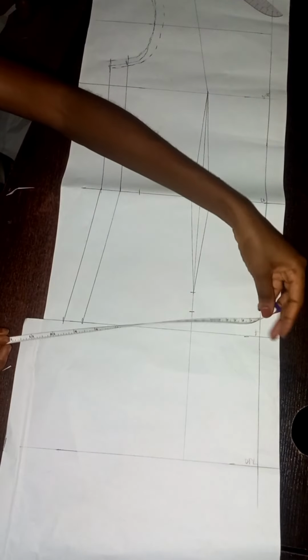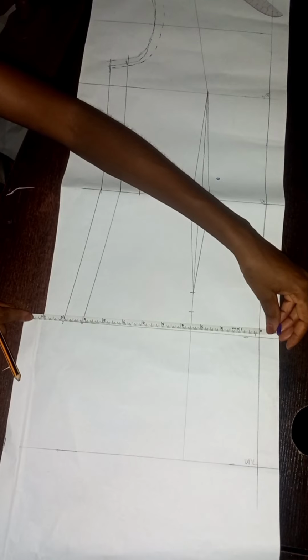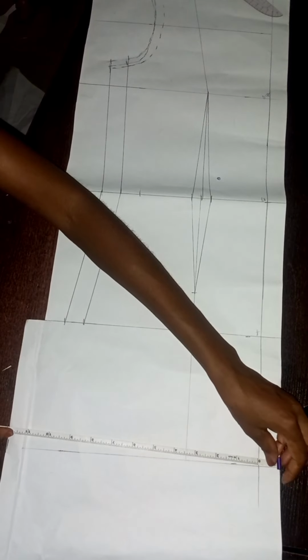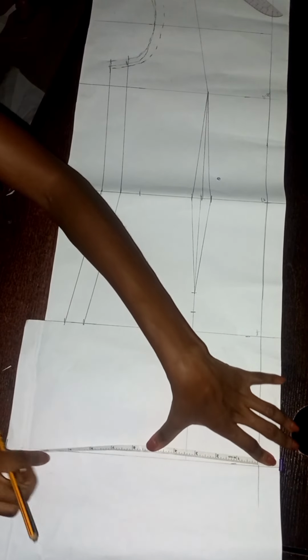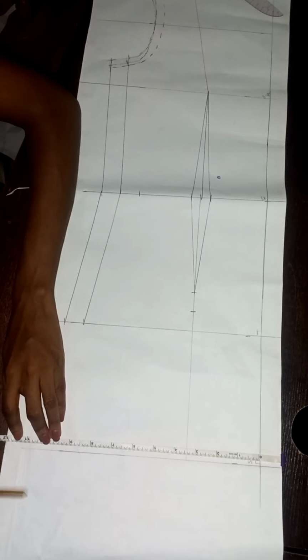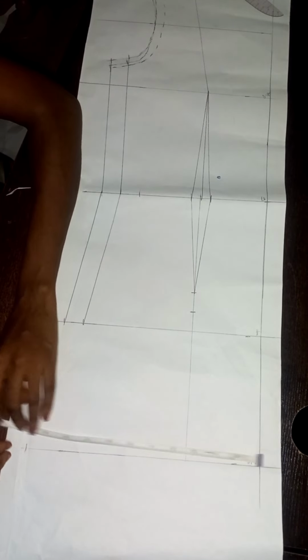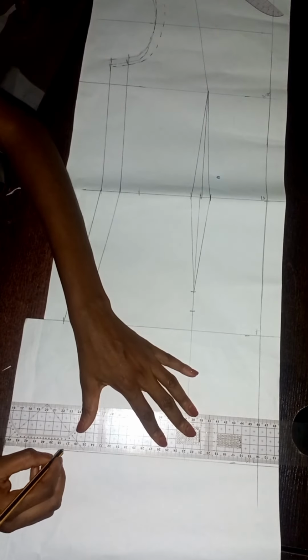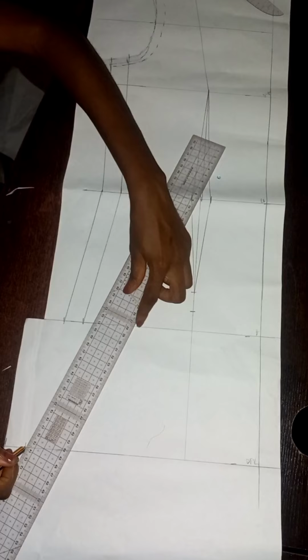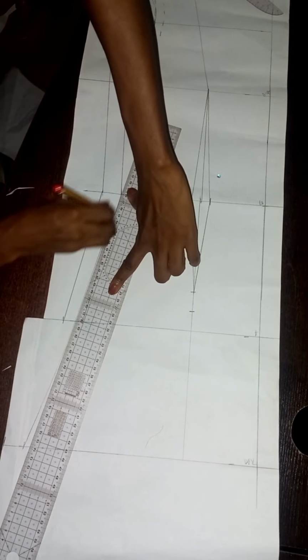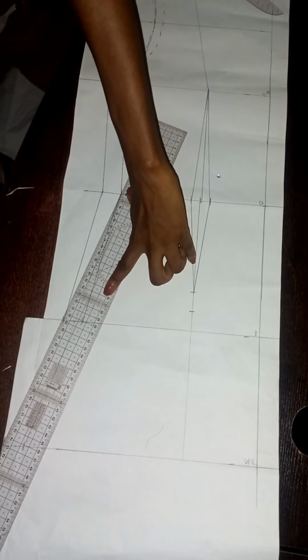And like we did for the front, you go ahead to mark what you have on your hip line and add 2 inches to that and mark that at the end of your dress. Then add your sewing allowance. Then you connect the point at the base of your dress to the waist.